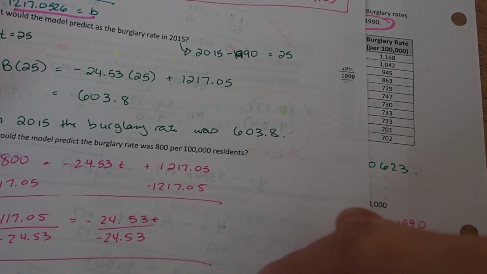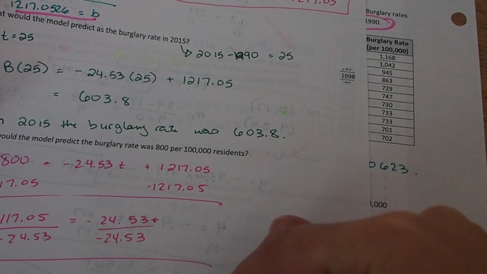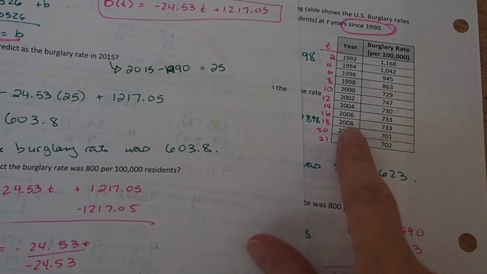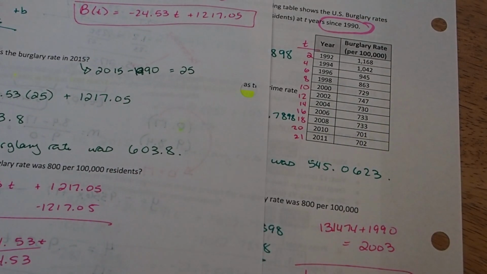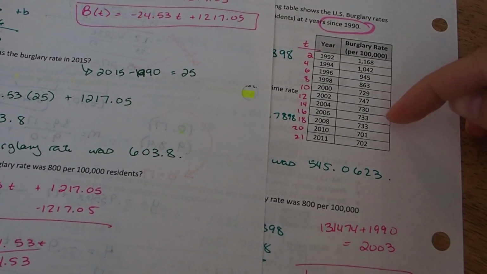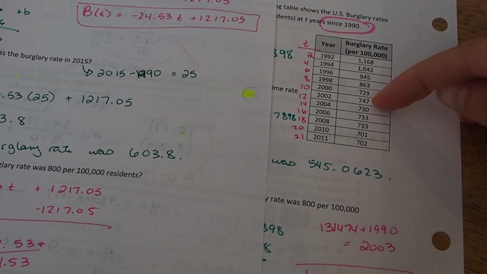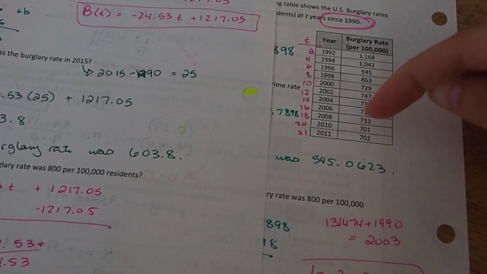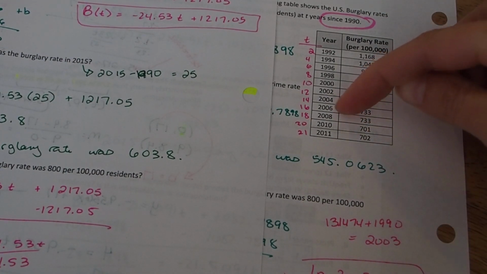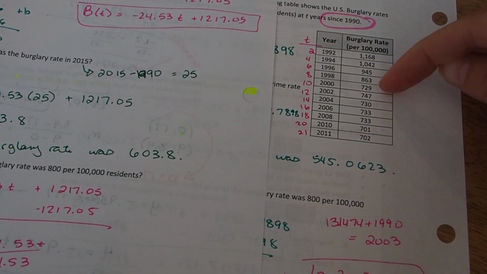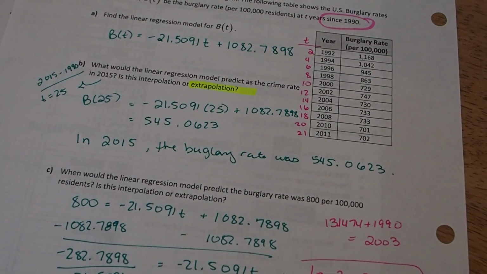And finally, let's see, 2007, the burglary rate was 800. 2007, we don't have data for it, but it seems like it shouldn't have been 800. It should have been closer to 2003. Yeah, it's a little bit closer. That's still a little high, but our model isn't going to be perfect. This is definitely more realistic, though, because by 2007, it already should have been going down further than it was up here.